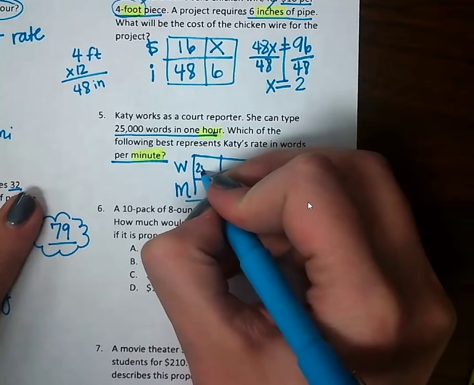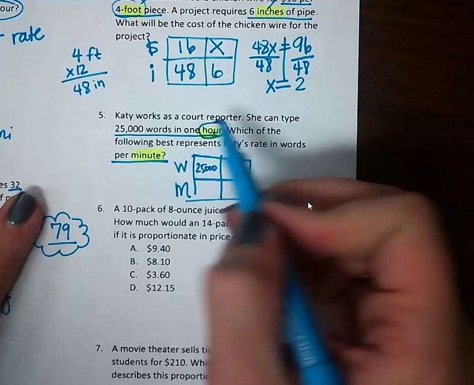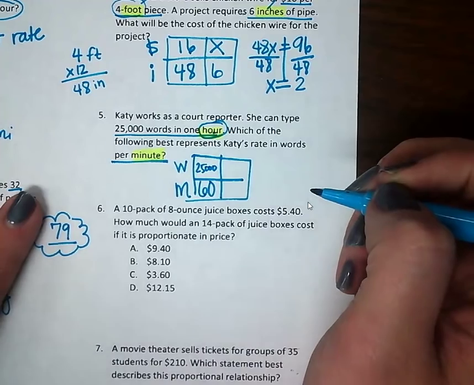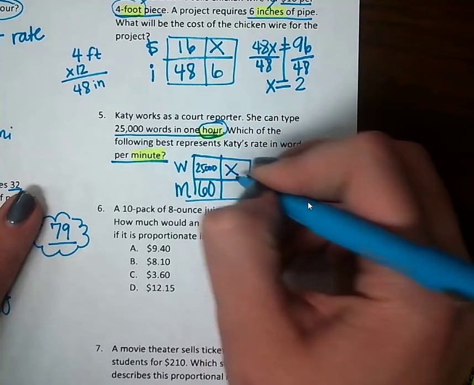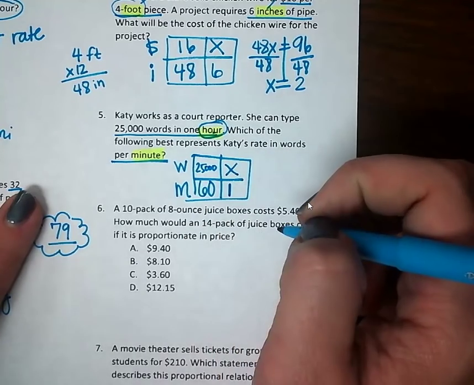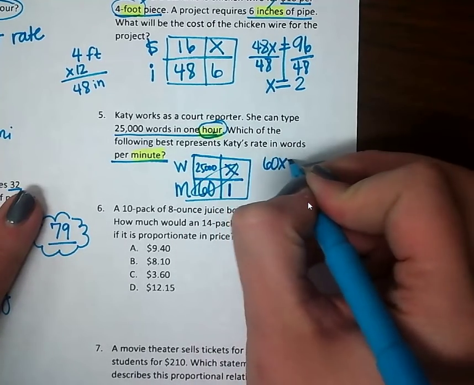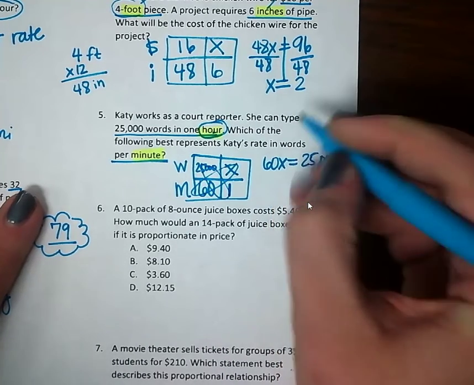So we've got 25,000 words in 1 hour. So in 1 hour, we know that there are 60 minutes in 1 hour. So we're going to go ahead and make that switch. I want to know how many words in 1 minute. Okay, so we've got 60 times x, which is 60x, 25,000 times 1, which is 25,000.